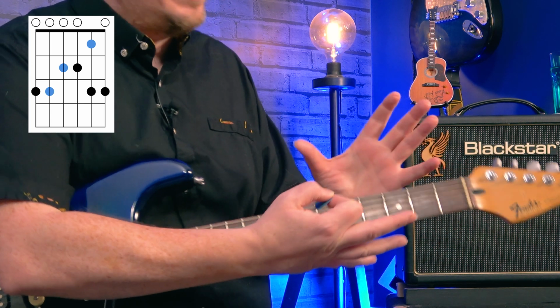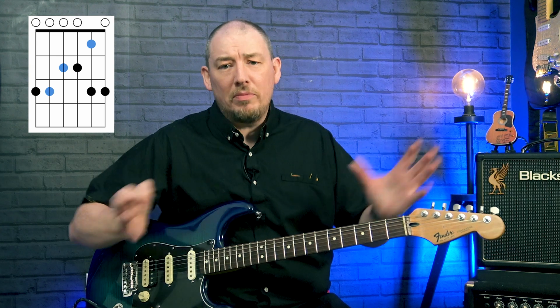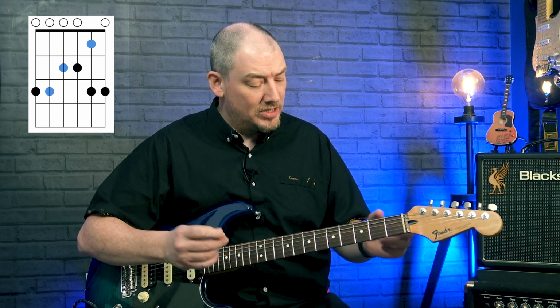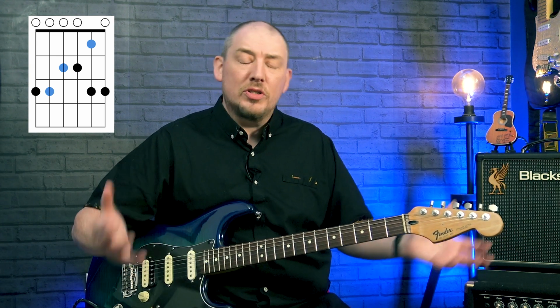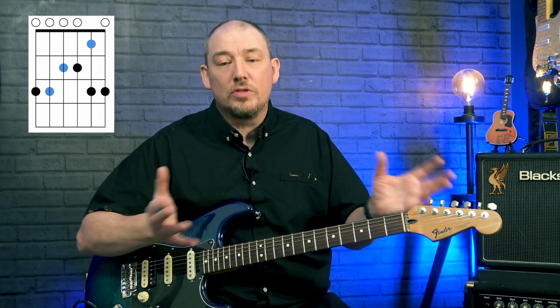Okay, so we've just learned a scale. And the problem with learning scales, as I always say, is we've now just learned 12 notes. We don't know which are the good notes, which ones are the less good notes, which ones we should focus on, which ones we should just use as passing tones.